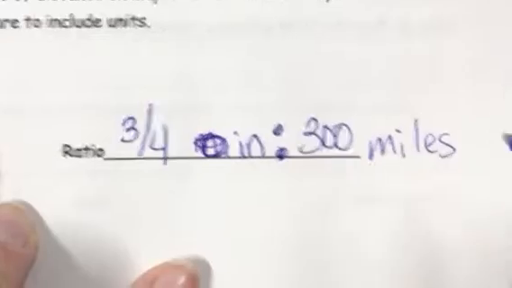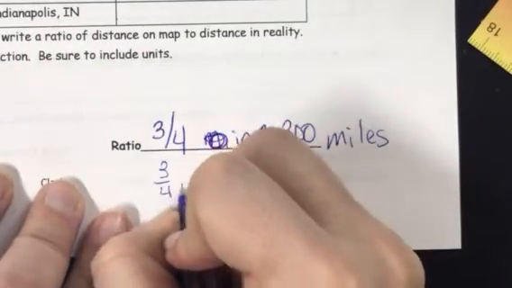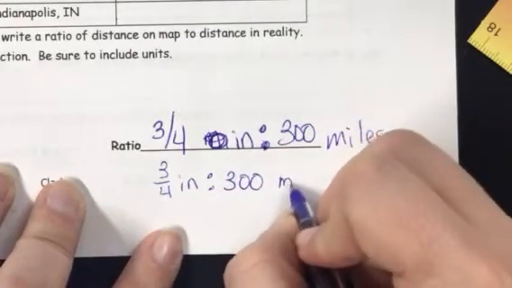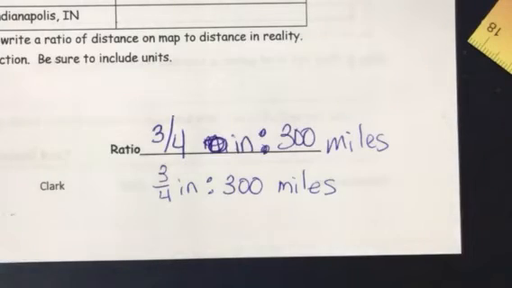I'm going to write that a little less sloppy underneath there. So 3/4 inch to 300 miles. That means if we are using the same map, which we're going to use for the entire project, every time we measure 3/4 of an inch, that's going to equal 300 miles.